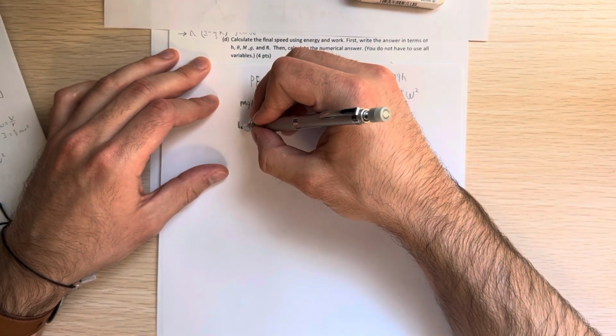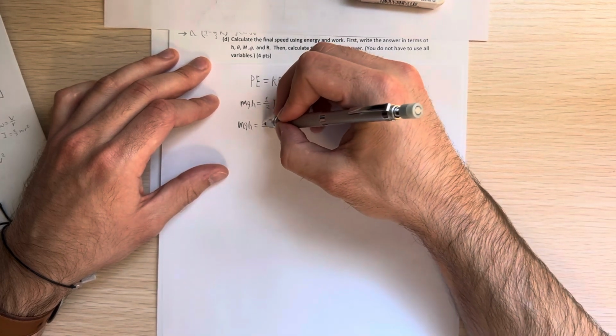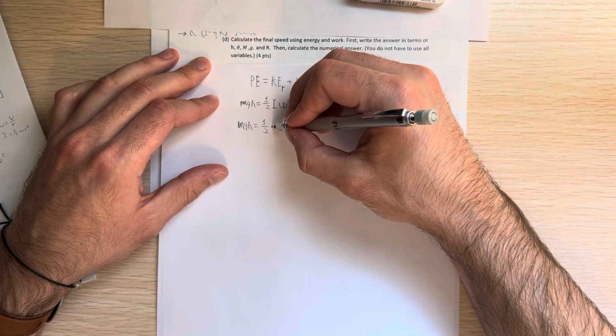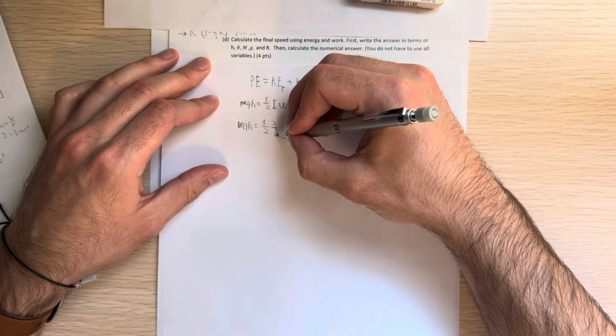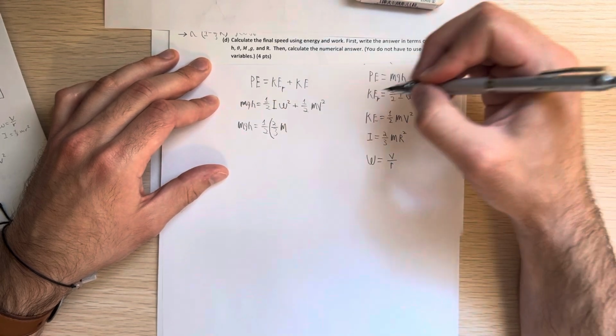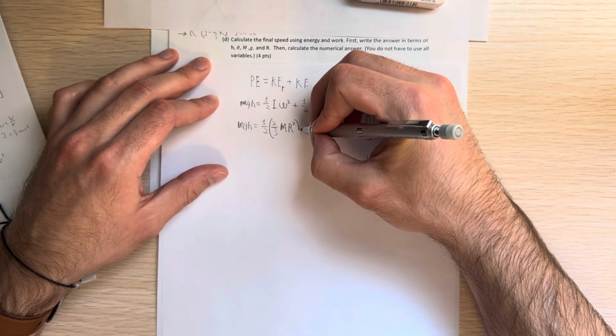So we have mass times gravity times height is equal to 1/2. We're going to plug the inertia in, 2/5, we'll put this into parentheses to make it easier to understand, mass times the radius squared.